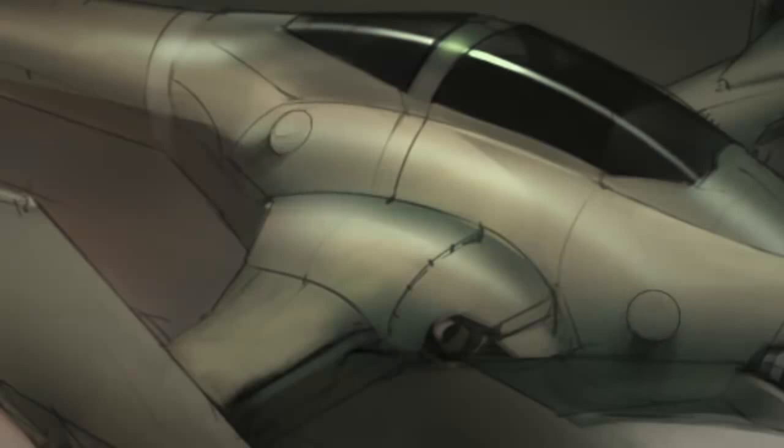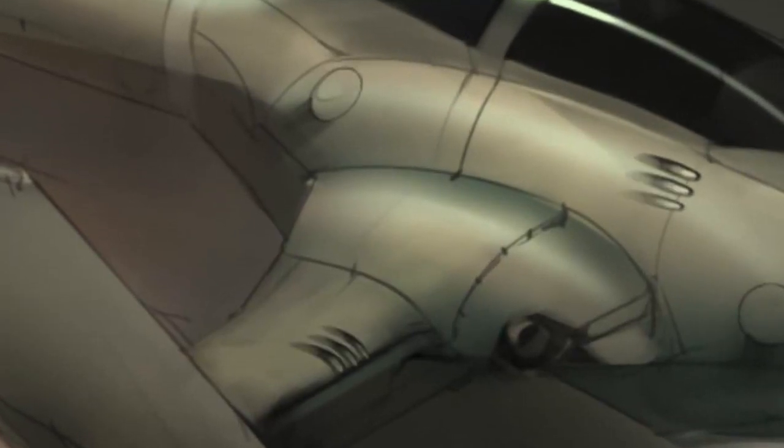Now what I just did there was I made one detail object on its own layer, and then I used it in multiple spots around the ship. And this just helps me save time. So I could spend a few minutes drawing it once, and then use it on various parts of the image.